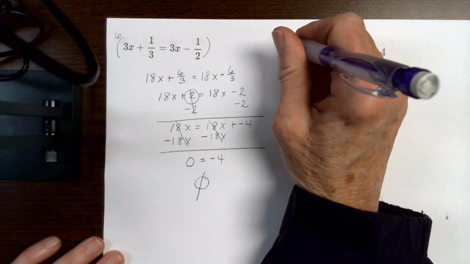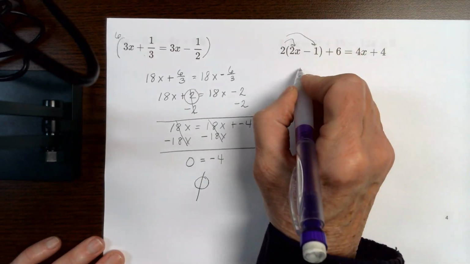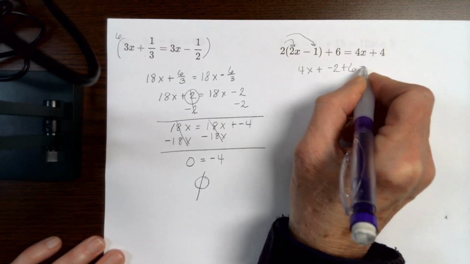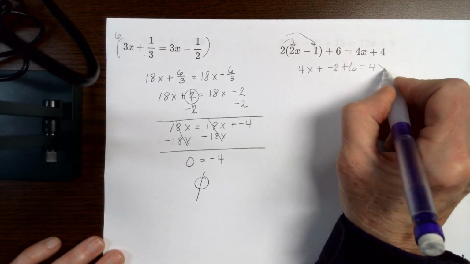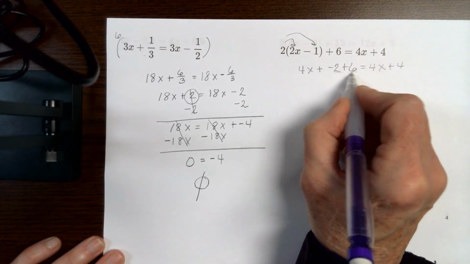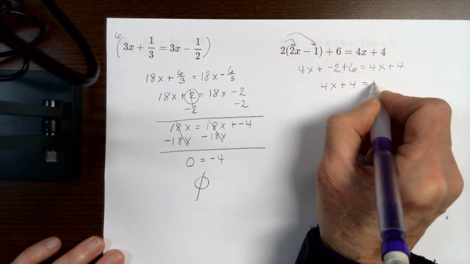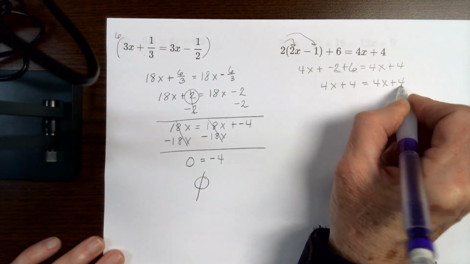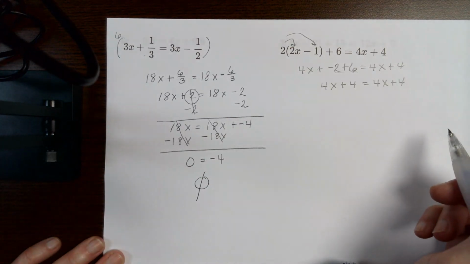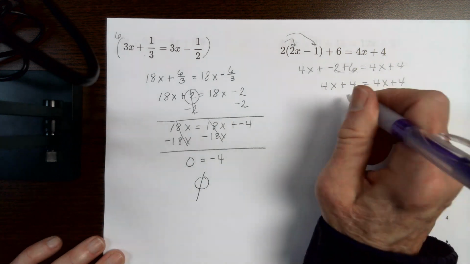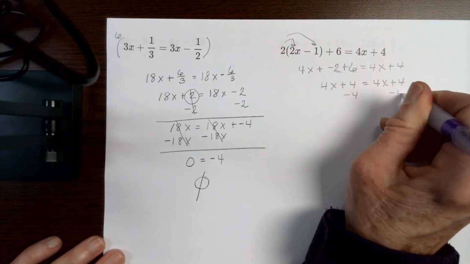All right, let's do distributive property here first. So I have a 4x plus a negative 2 plus 6 is equal to 4x plus 4. I can combine these two together, so I have a 4x plus a positive 4 equals 4x plus positive 4. Well, you'll notice you have the same thing on both sides of the equation. Once you do that, you know that this is a true statement, and you're going to have infinitely many solutions.